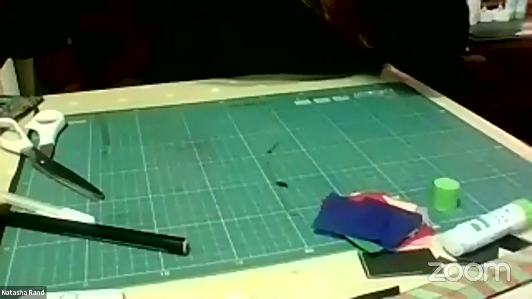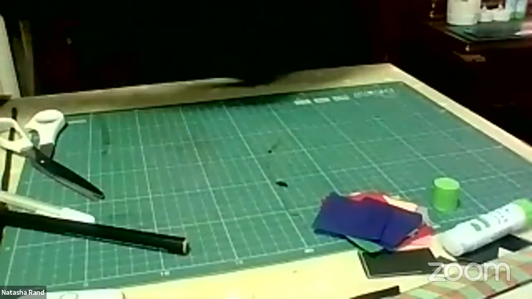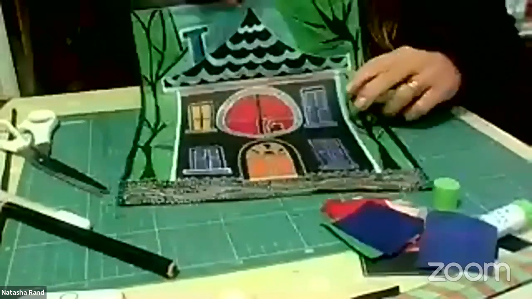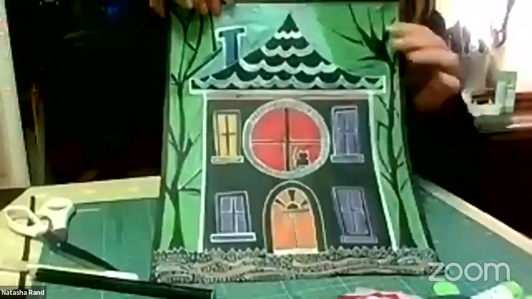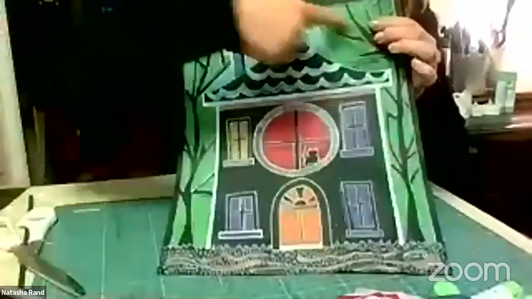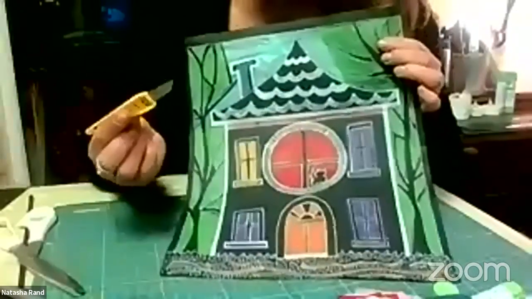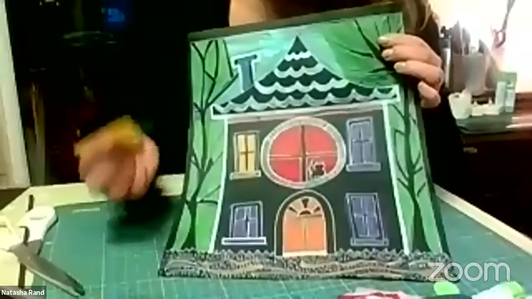For those of you that are very competent with a craft knife, I'm going to show you this one I made. There we go. Now that one, I've actually used a black frame around it, and I've used the craft knife. We haven't included a craft knife in the pack because it's quite a specialist piece of equipment, and it's very, very sharp.